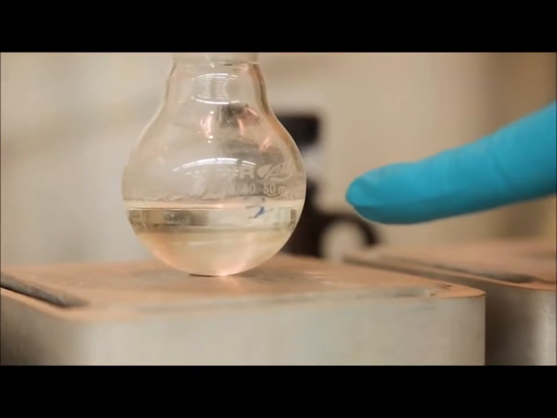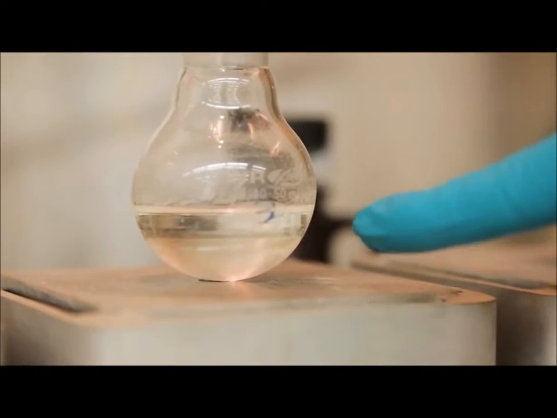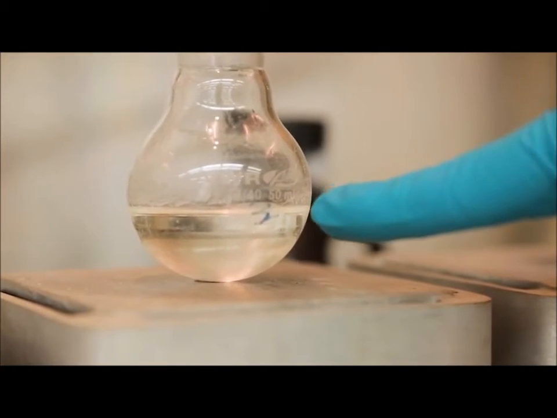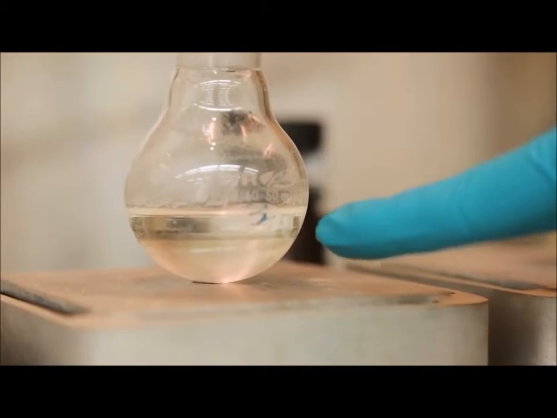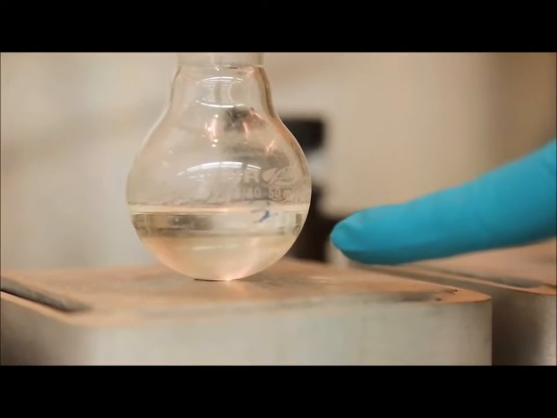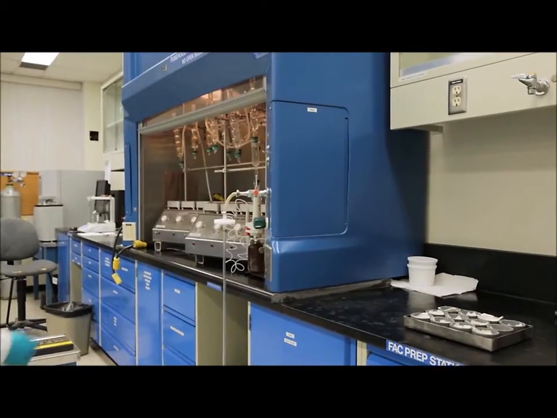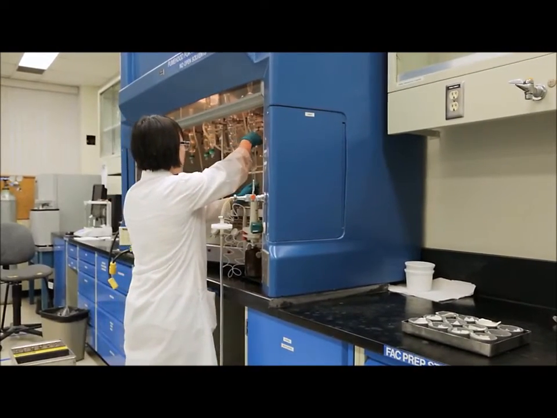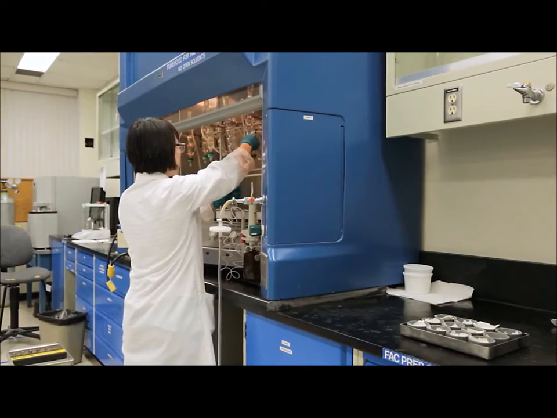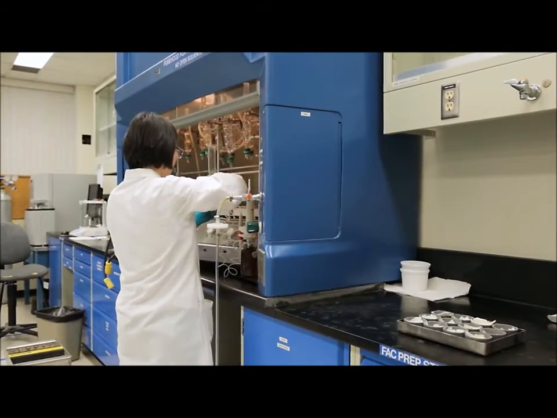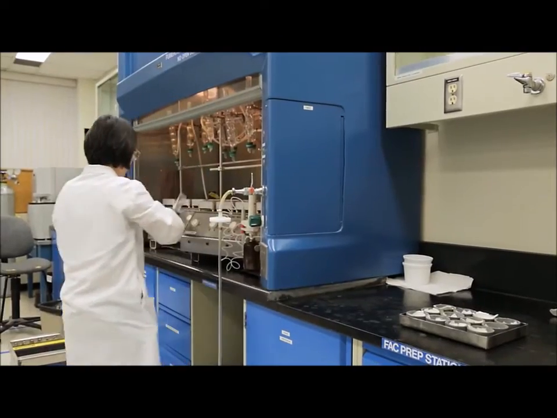Once the sample is cooled, you will see that the heptane layer has separated out to the top. It is the heptane layer that will contain the extracted fatty acid methyl esters. We can now remove the boiling flask from the apparatus.